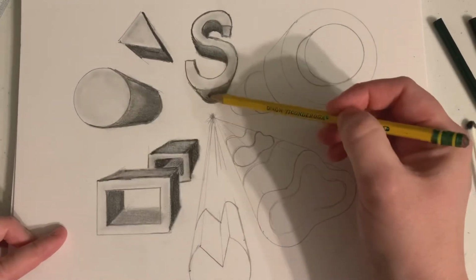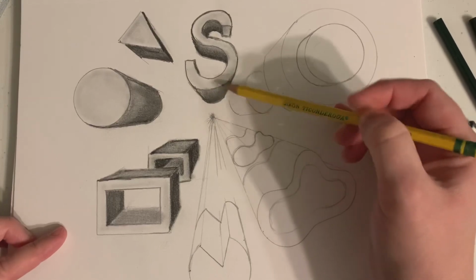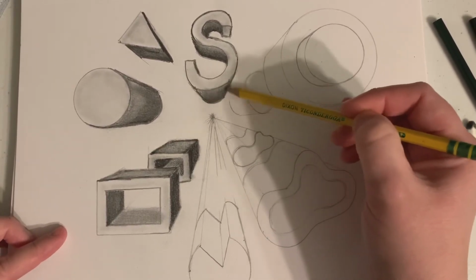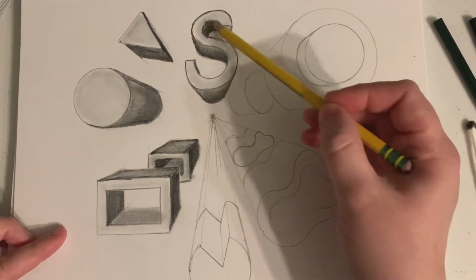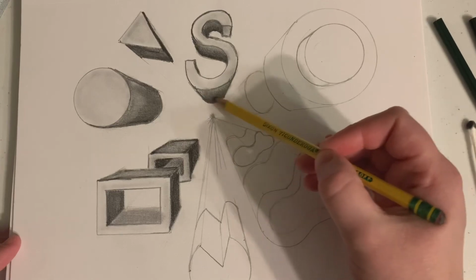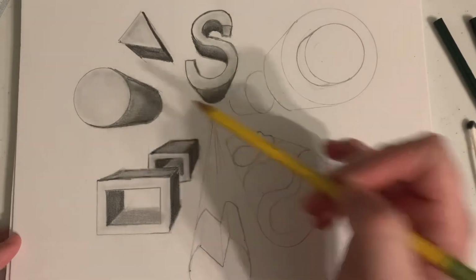And then it just gradually fades as it gets further back, and that's where I went over with a couple different layers of graphite, starting with my 2B and then going in with my 4B, my 6B, and just building up those layers.